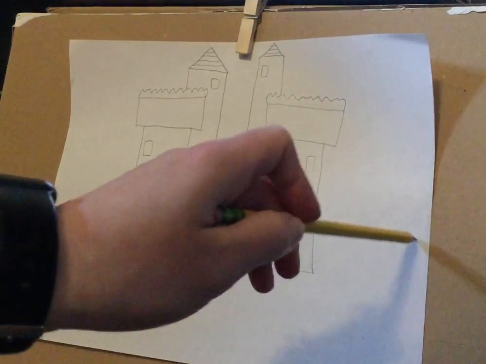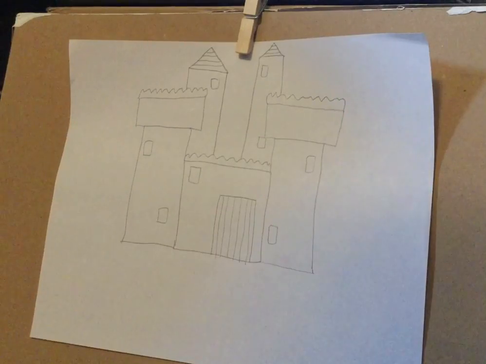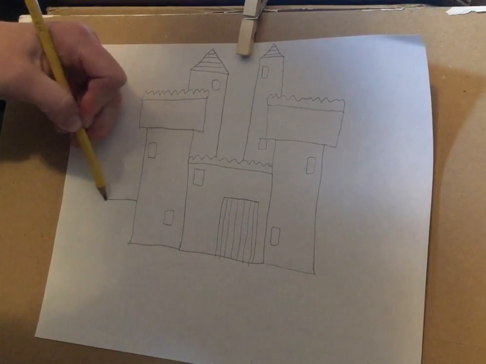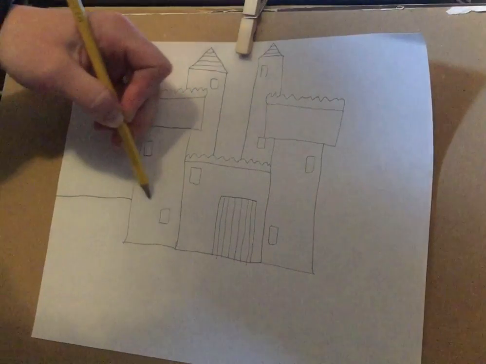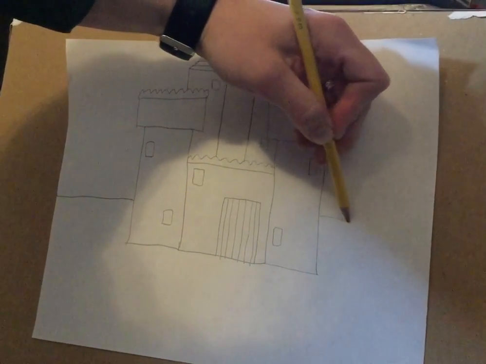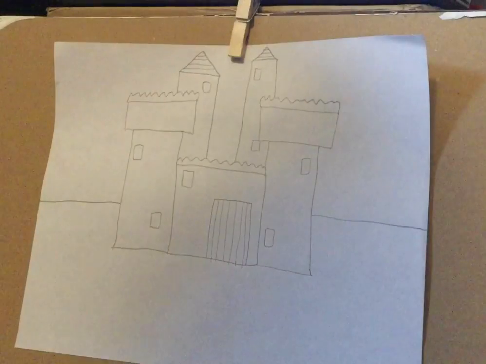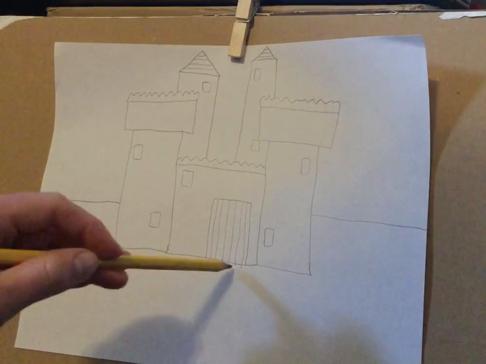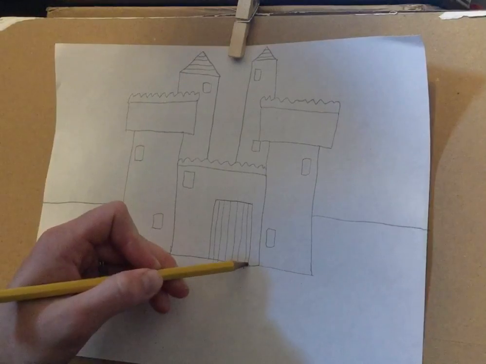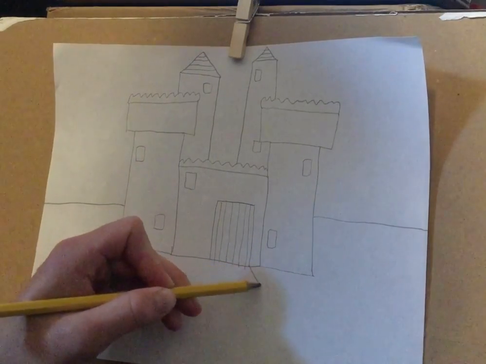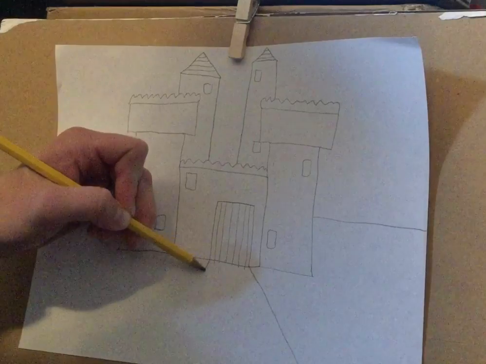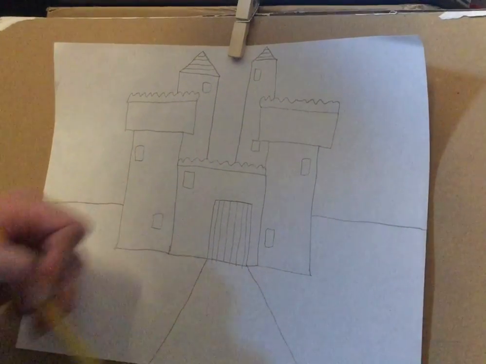Now we need a horizon line like we talked about last week. So I'm going to draw a line that goes off of my paper here, and I'm going to pretend that I'm drawing it through there. I'm not going to make any marks, but I'm going to come out on this side. And then I'm going to make a road leading up to my castle. So I'm going to start here at my door, and I'm going to make a diagonal line that goes out, and a diagonal line that goes out. Like that.